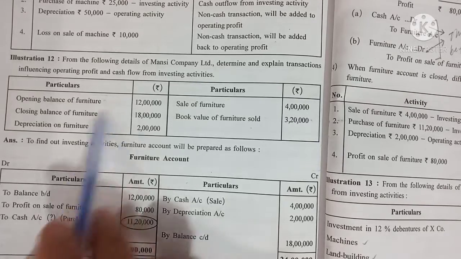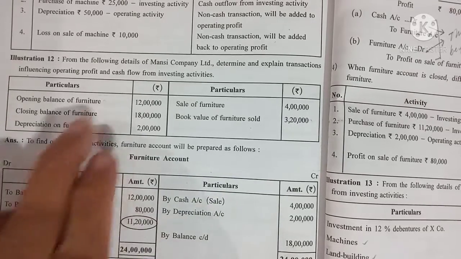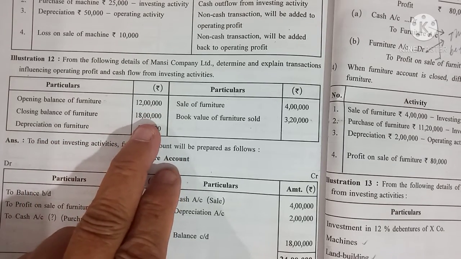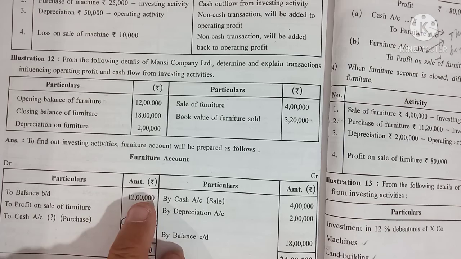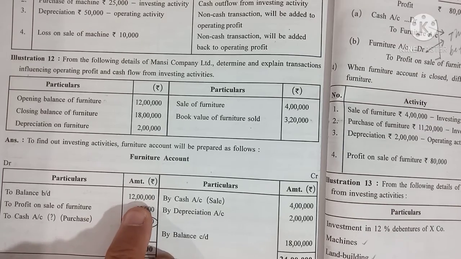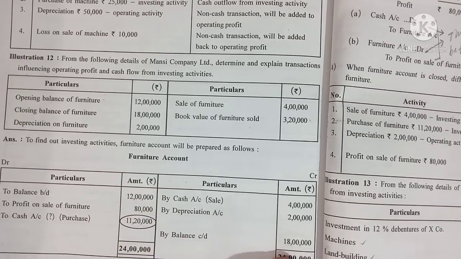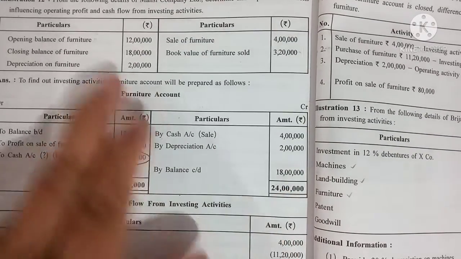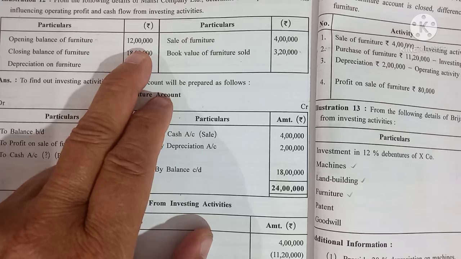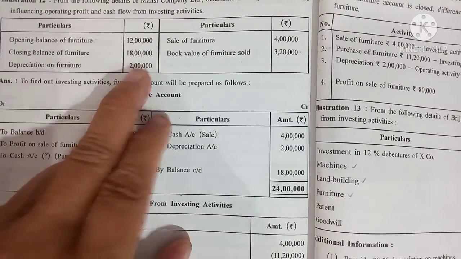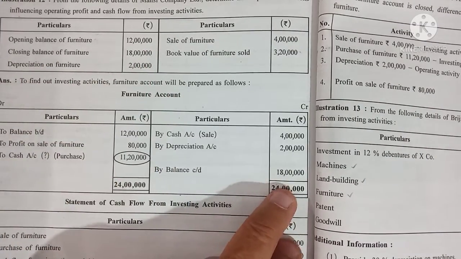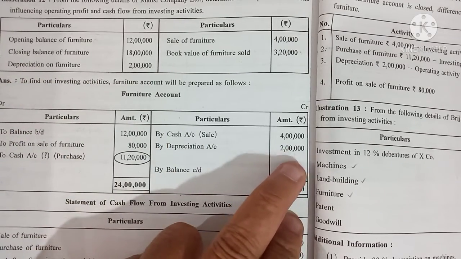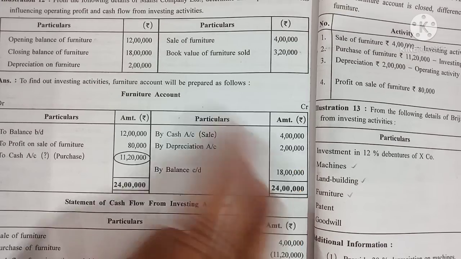What is given? It is related to furniture. Opening balance of the furniture is 12 lakh, closing balance of the furniture is 18 lakh. When we open the furniture account, the opening balance we write on the debit side and the closing balance on the credit side. Understand or not? Opening balance is 12 lakh, which we wrote here. Closing balance is 18 lakh, which we wrote here. Depreciation of furniture we will write here, because depreciation account debit to furniture.